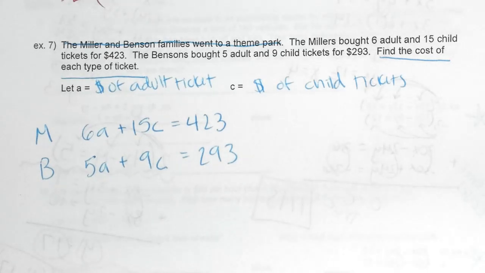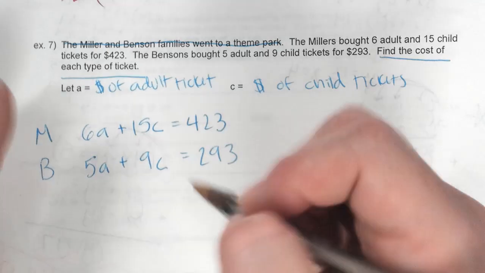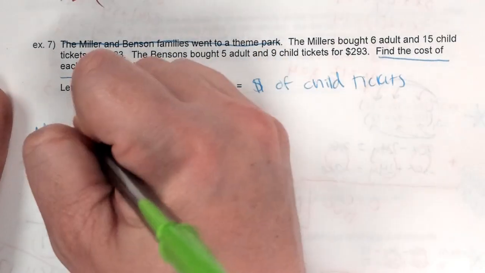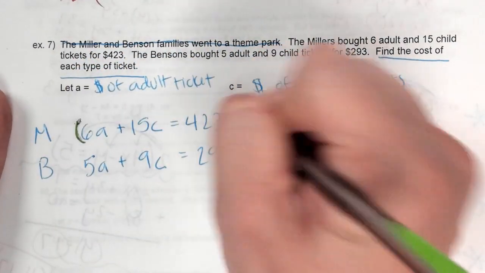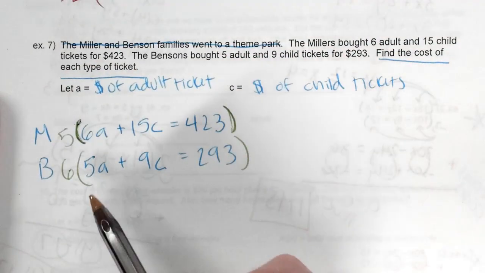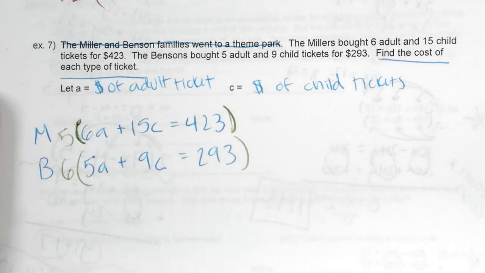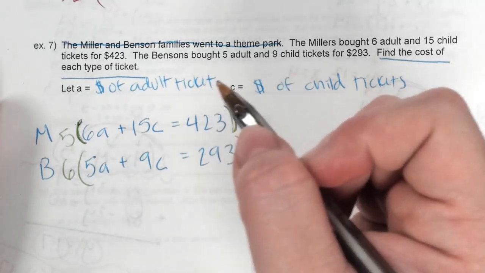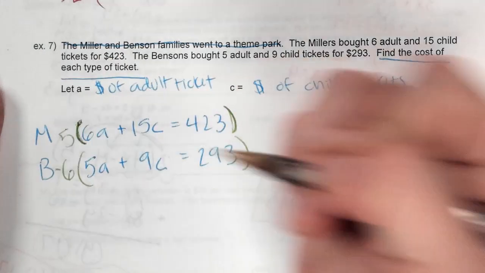So, what do we want to cancel, A's or C's? It doesn't matter, but which one do we want to do? A's. What can 5 and 6 both turn into? 30. 6 times 5 and 5 times 6. Remember, you can always multiply them by each other, and it'll always work. Now, that's both positive, so it doesn't matter which one I make negative. So I'm just going to make that bottom one negative.